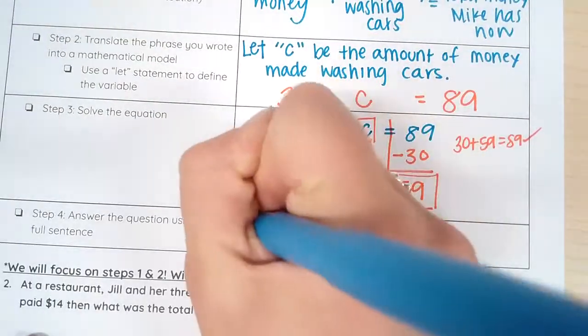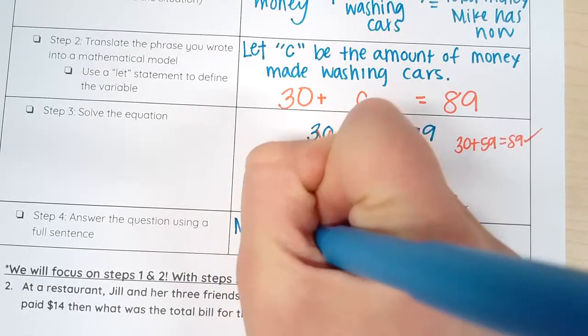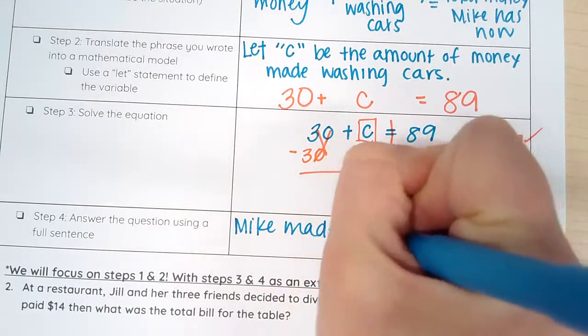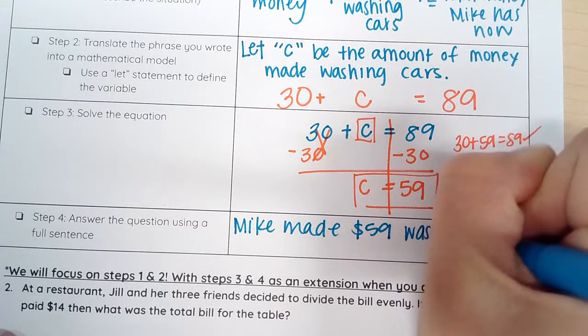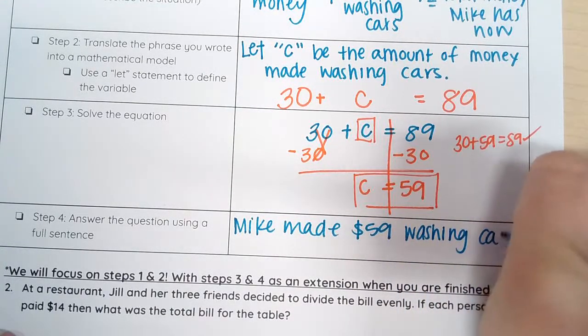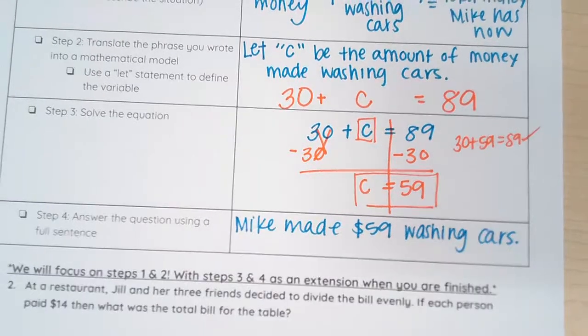Well, Mike made $59 washing cars. And that's that.